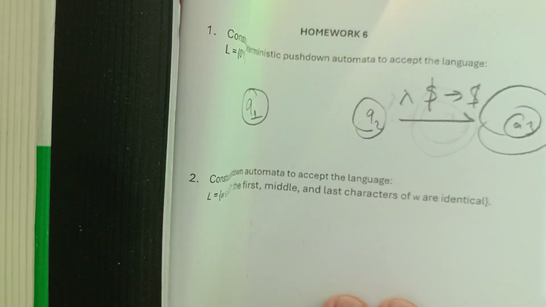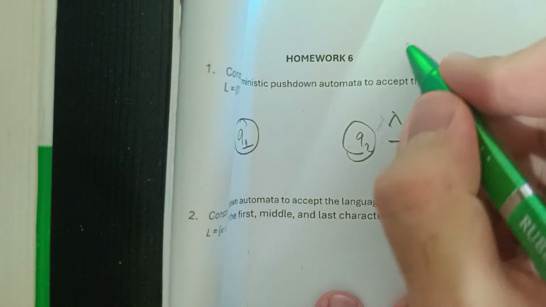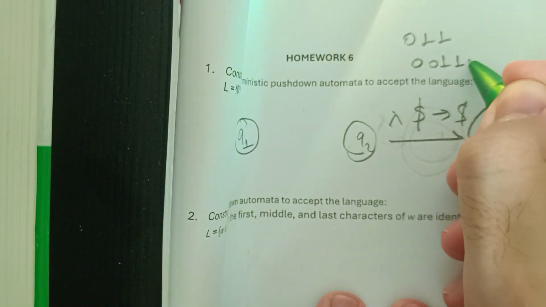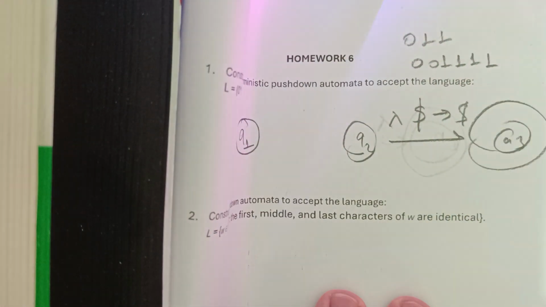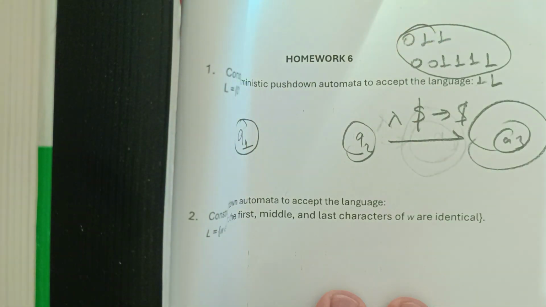Let's construct our language: 0, 0, 1, 1, 0, 0, 1, 1, 1, 1, or maybe 1, 1. Let's consider just this.